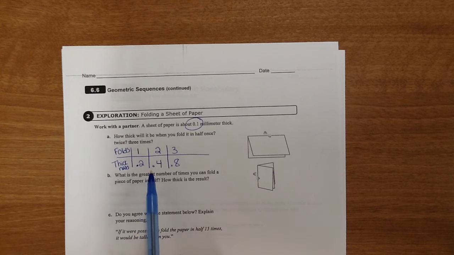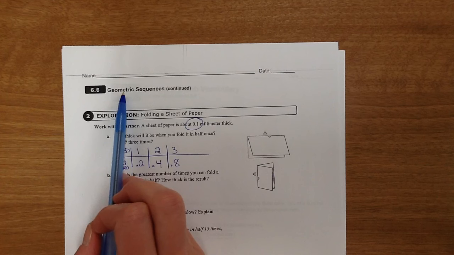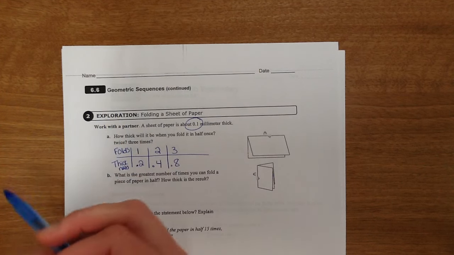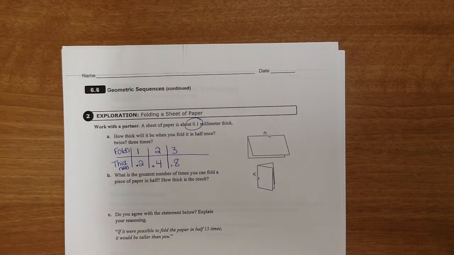Now, geometric sequences are exponential. So that's where the gray area comes in. When somebody says this is a geometric sequence, it is exponential. It just has a little slight twist to it, okay?